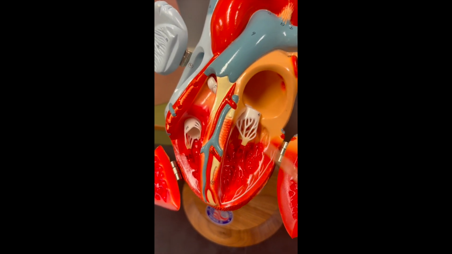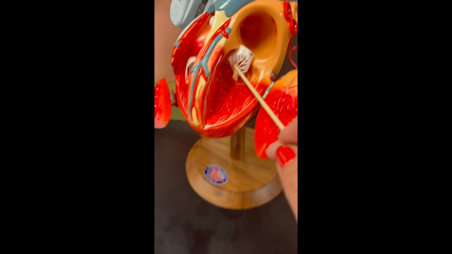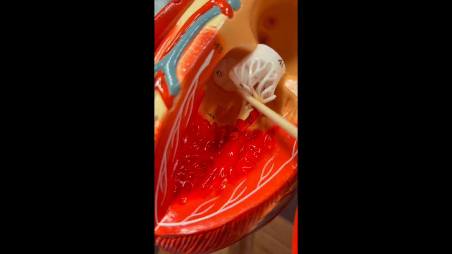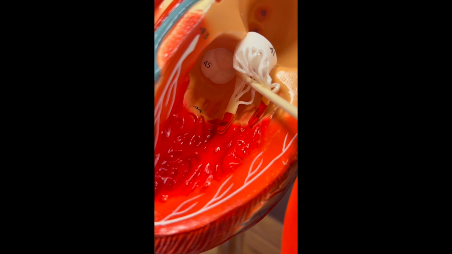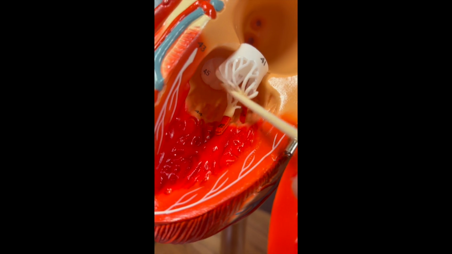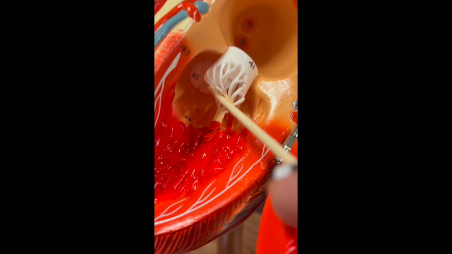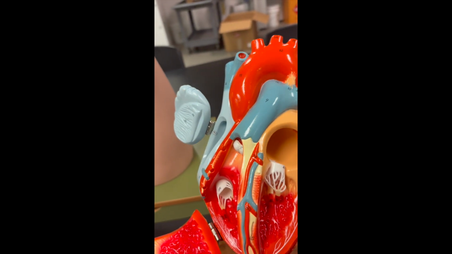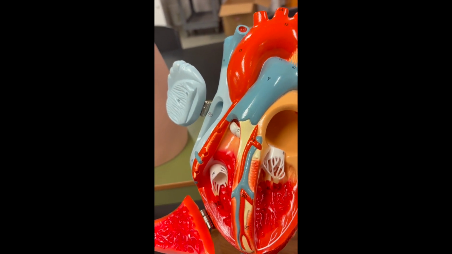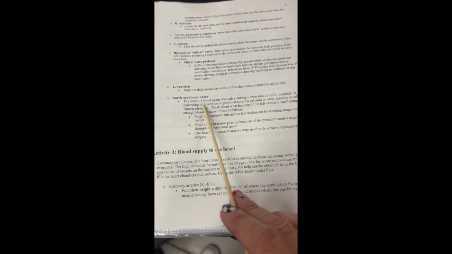And then from the left ventricle, blood is going to go through the aortic semilunar valve. So if we go inside here, it is this valve right here, number 45. That is the aortic semilunar valve. And once there's enough pressure in this ventricle, that aortic semilunar valve will open and allow blood up and out the aorta.